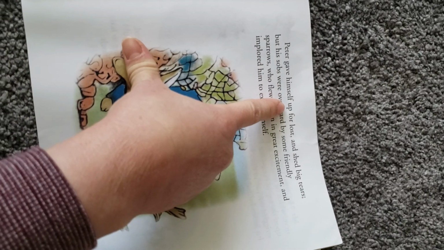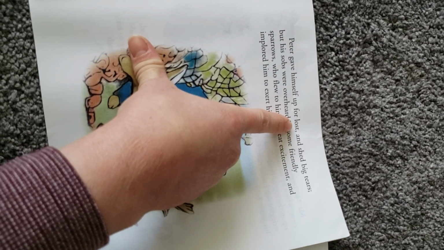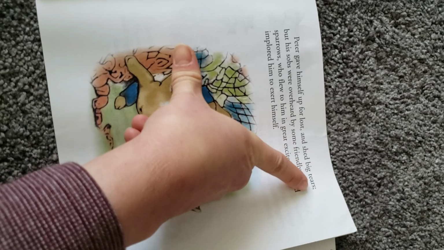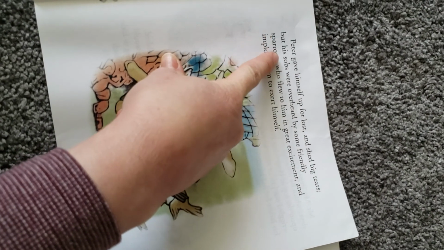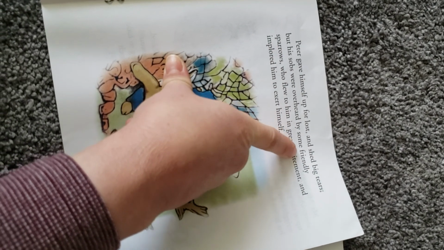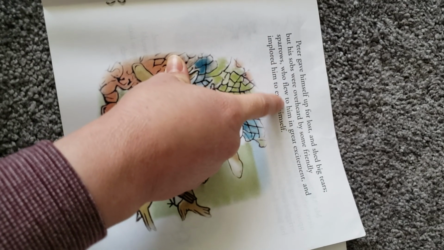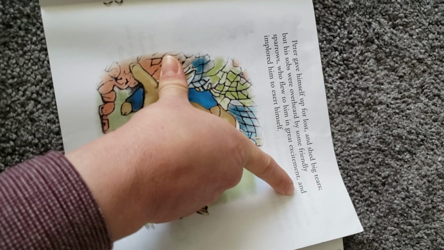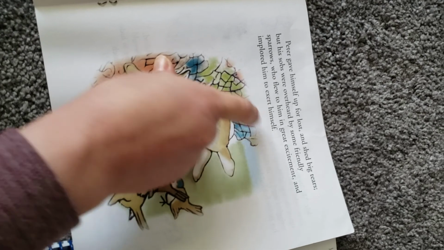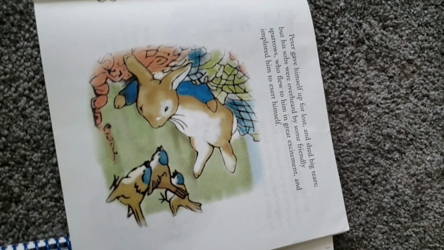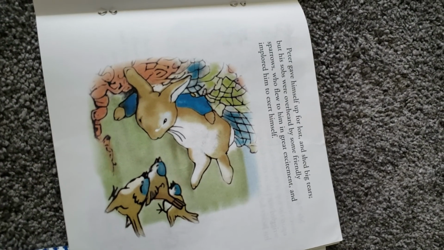Peter gave himself up for lost and shed big tears. But his sobs were overheard by some friendly sparrows who flew to him in great excitement and implored him to exert himself. Oh, who did he see? Must have been these birdies.